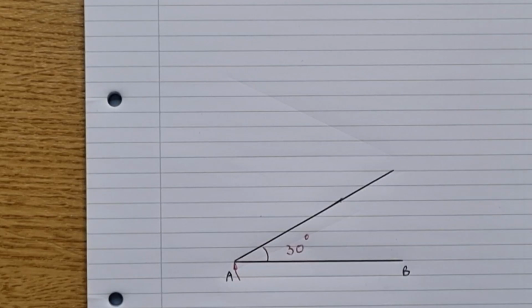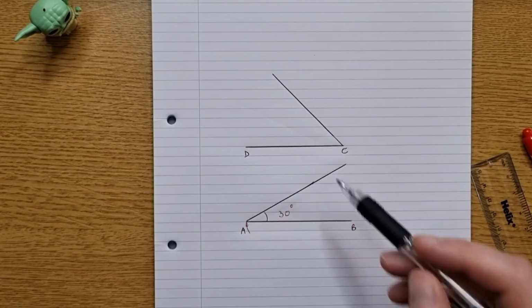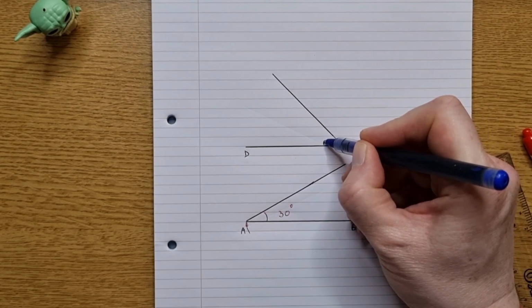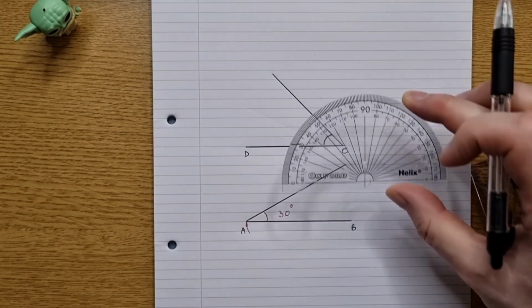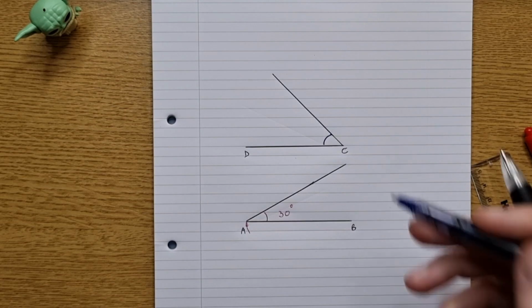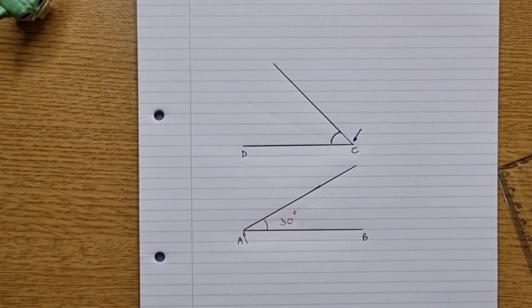But what happens if I've got a line like this, CD, and I actually want to measure this line in here, which is going to be C? What do I do then? Well, it's pretty much exactly the same as we've done before. All I do is I put my protractor on. This time I'm going to be lining it up with the point of the angle here. I'm going to do that now.